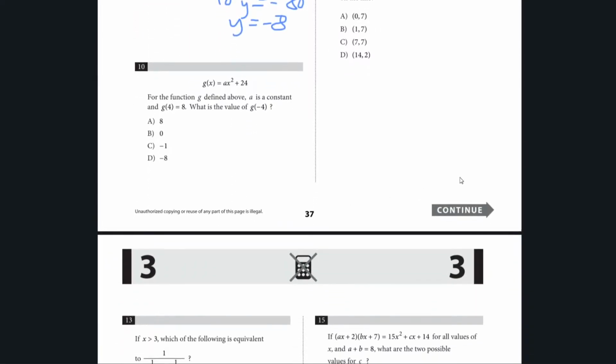For the function g defined above, a is a constant and g of 4 is 8. What is the value of g of negative 4? If we look at this equation, we see we have ax squared plus 24. If we have a 4 squared plus 24, well, we notice the 4 squared is going to be 16, but also negative 4 squared is the same thing. These are equivalent. So really, we're just plugging in a value into g that gives us the same answer, because g of 4 is equal to g of negative 4 when we plug it into x. So our answer is still going to be 8. We don't even have to try to solve for a here.